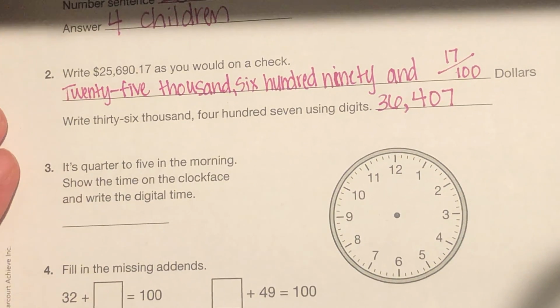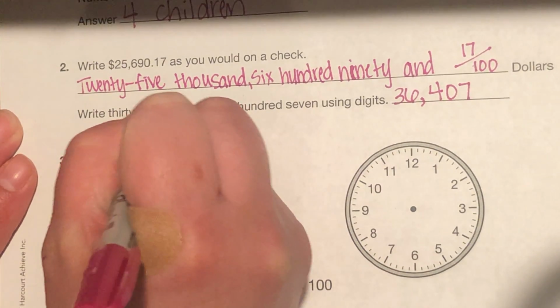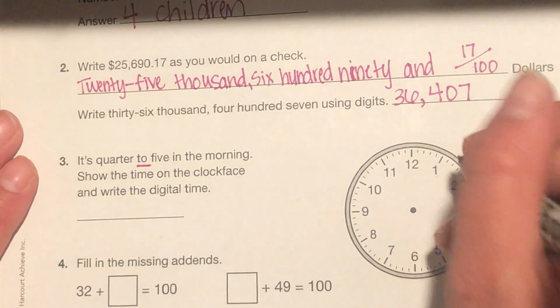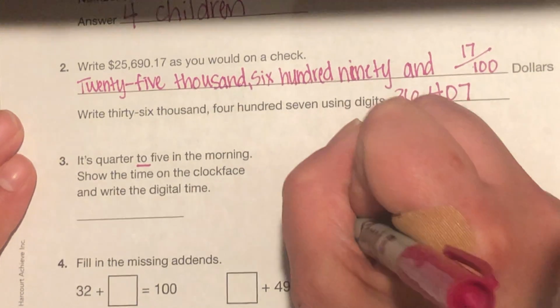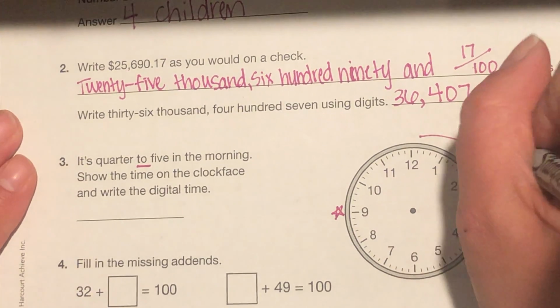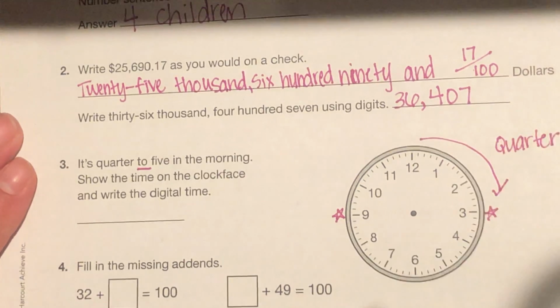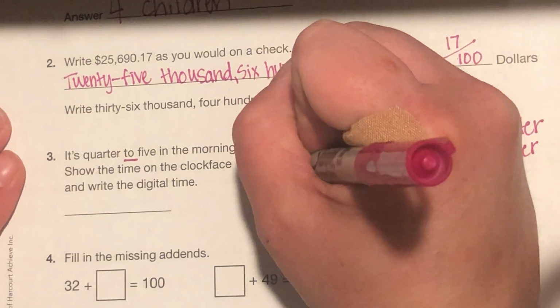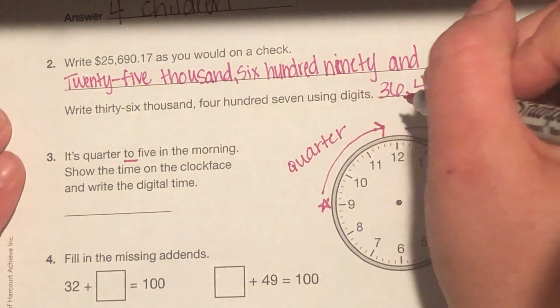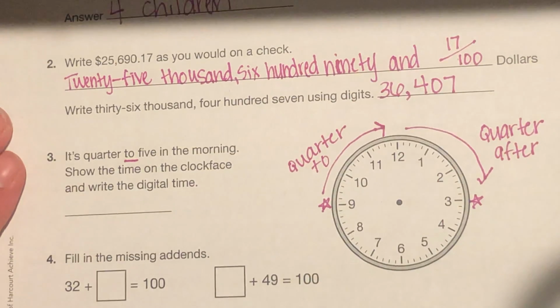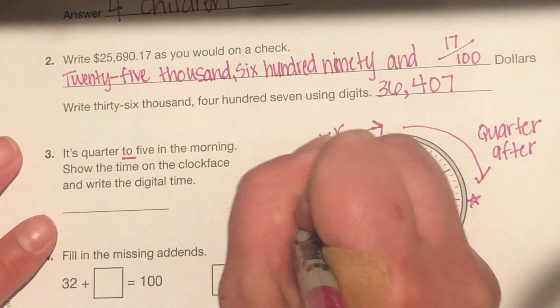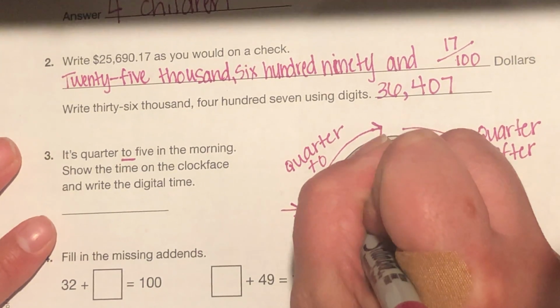Okay, let's jump on down to number 3. It's 4:45 in the morning. Ooh, 4:45. Not 5 yet, it's 4:45. So show the time on the clock face and write the digital time. Remember, my quarters. I have a quarter here and a quarter here. This one is quarter. Do you guys remember what that one is? Quarter after. This one is quarter. You guys remember? Quarter to. Okay, so which of those does it represent here? It's quarter to 5. So we're going to choose our minute hand to be pointing directly at the 9.